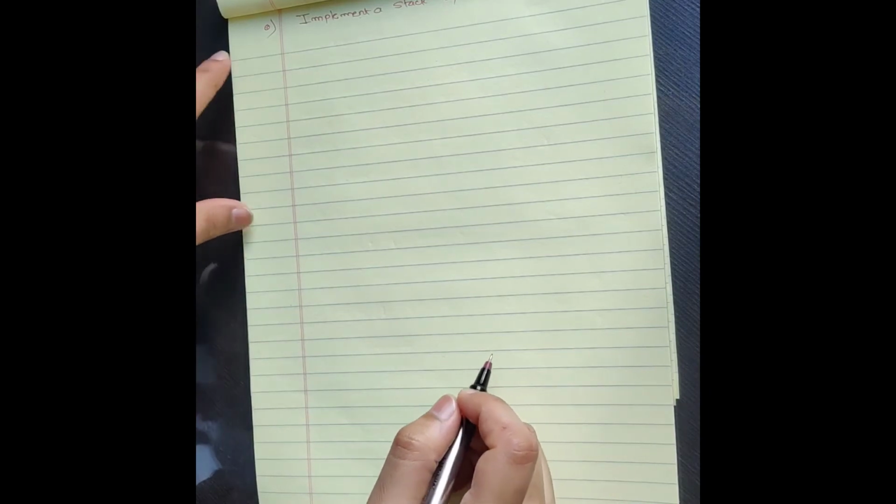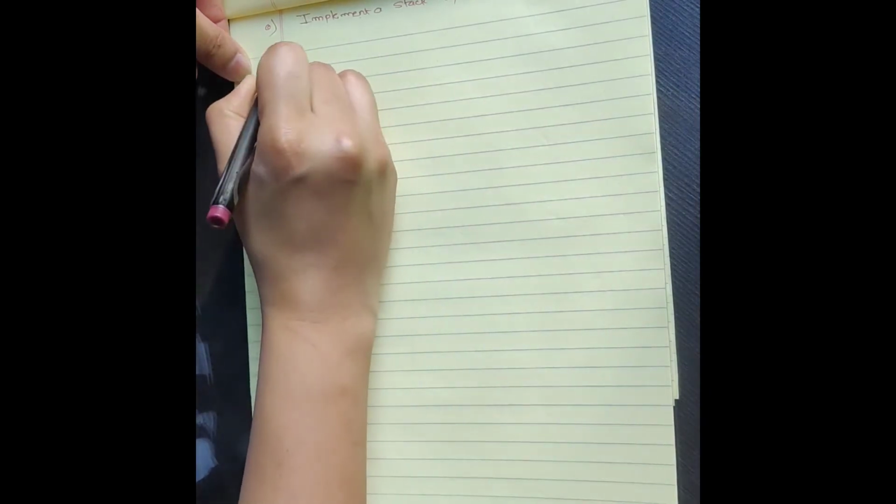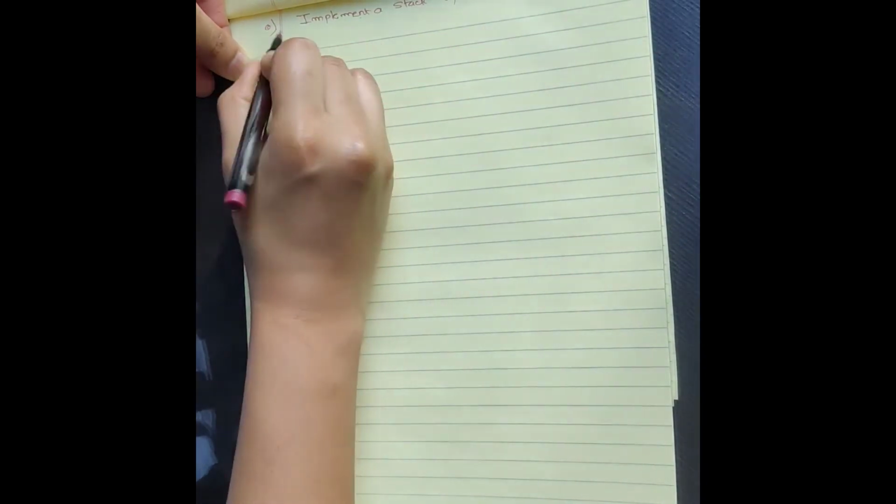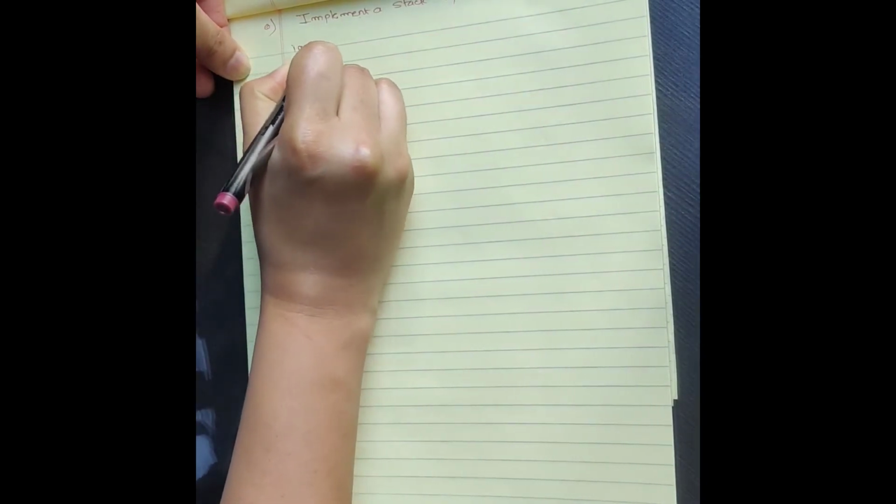So let's start writing the program. Here I have to use the inbuilt queue. For that I will import something.